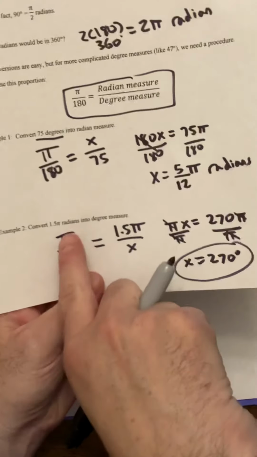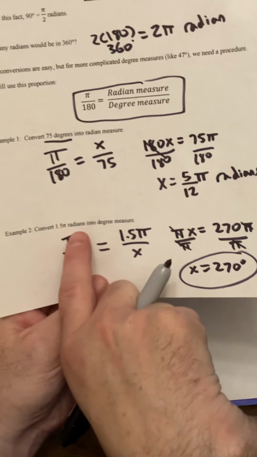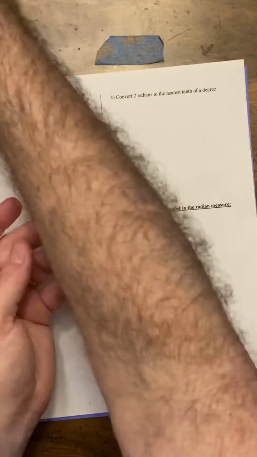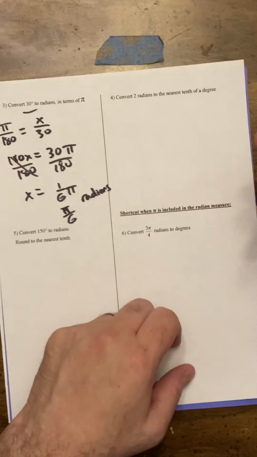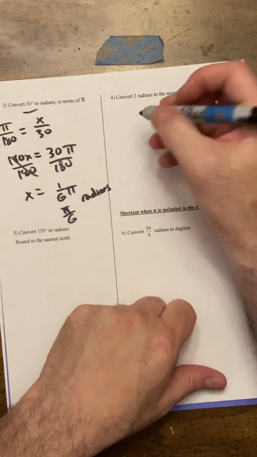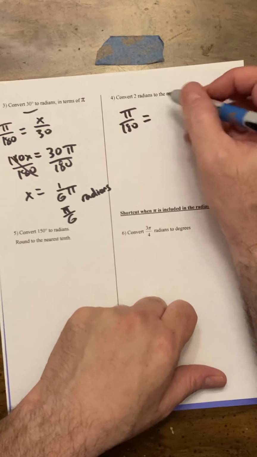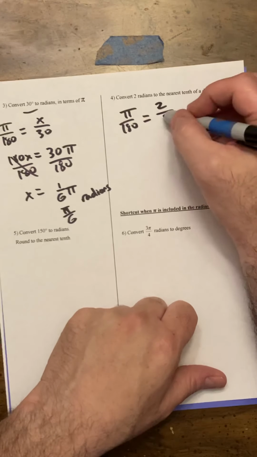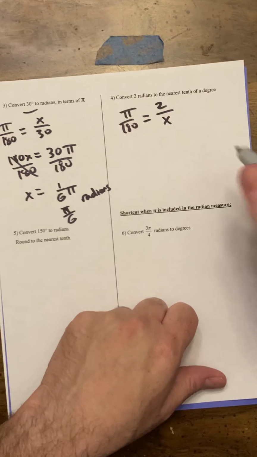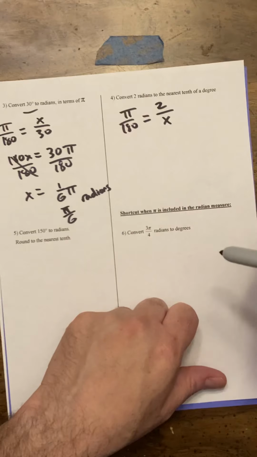Oh, I just want to point out something to you. In the problem number 2, we were given 1.5 pi radians. So this time we're given a radian measure without the pi. That's okay. We still use the same formula and everything. Pi over 180. Since the radian measure is what's given, we put that in the numerator, and we're missing the degree measure so we're going to put that in the denominator.